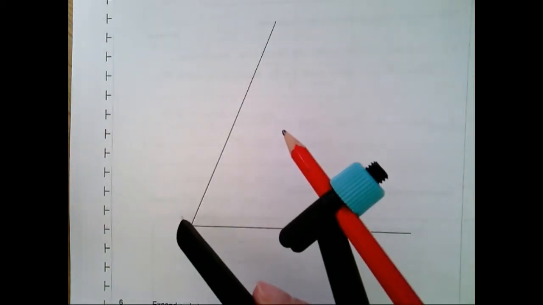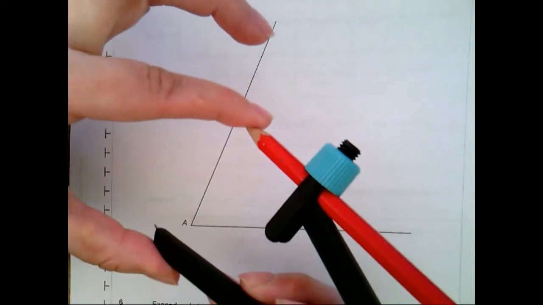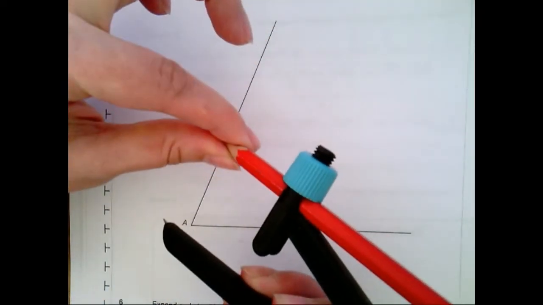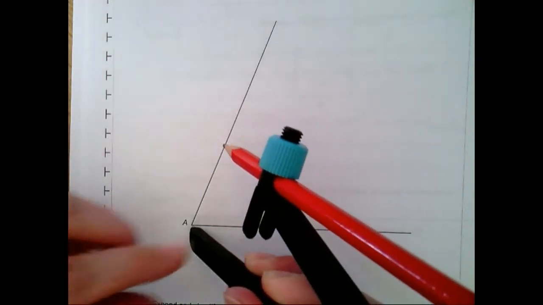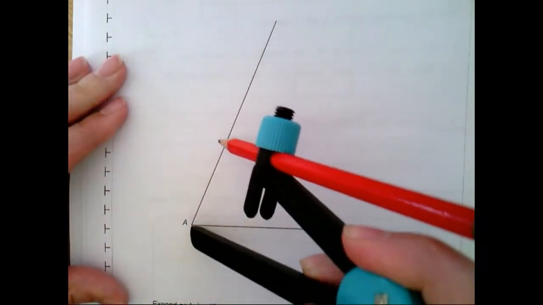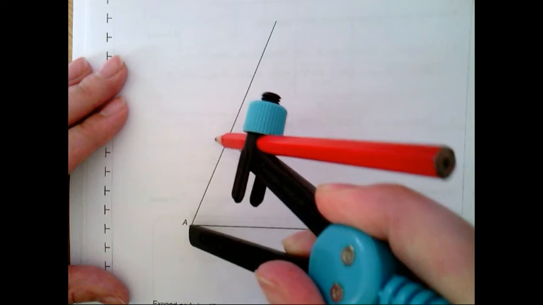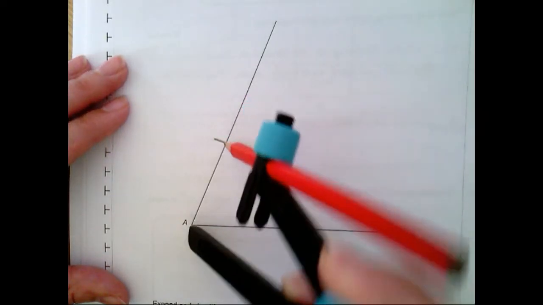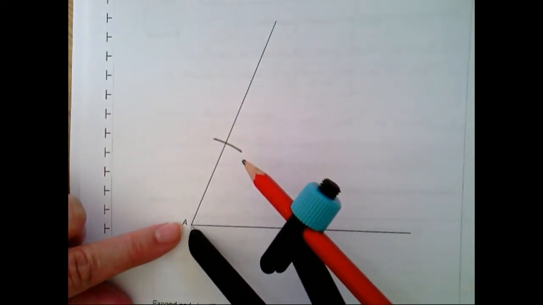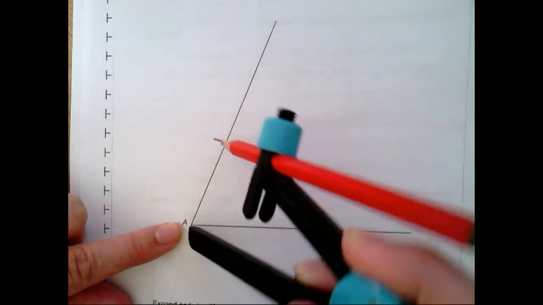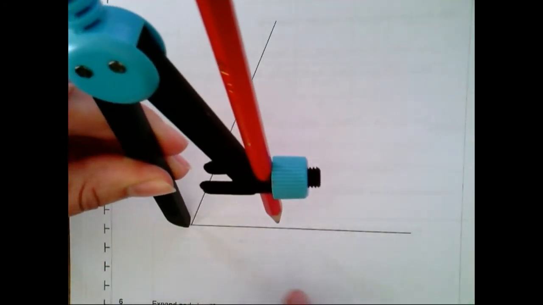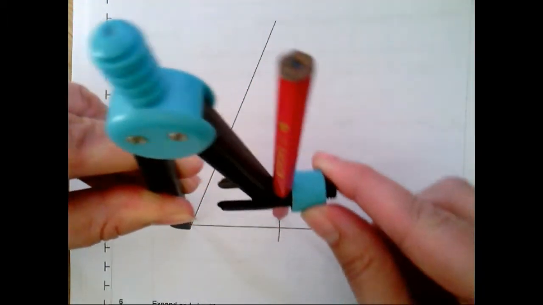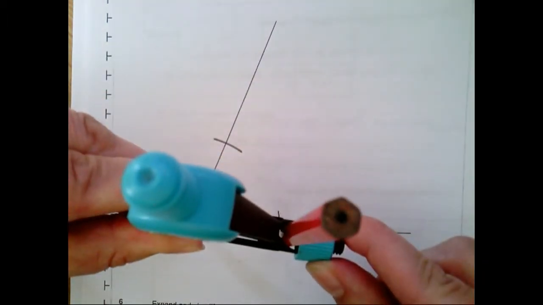You get your compass and open it out to whatever distance you want, and then just keep it like that for the whole question. And you do a wee arc over the top of that line. Notice I put the wee pointy bit down here where the 2 lines meet at A. So do a wee arc over that line, and then go to the other line at the bottom and do a wee arc over it.